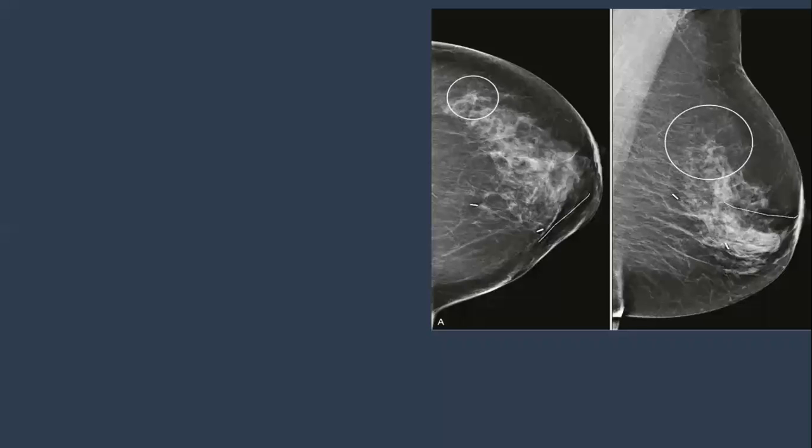And what about this circle? It demonstrates a focal area of architectural distortion. Yes, there is a focal area of architectural distortion. How are you going to manage this patient? She has had a previous intervention.